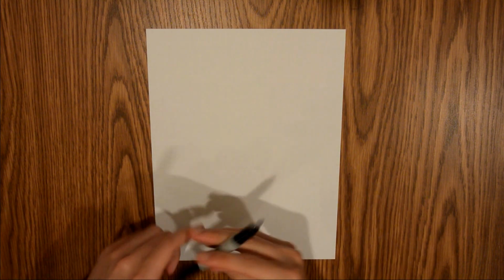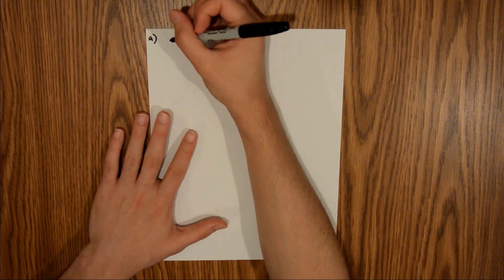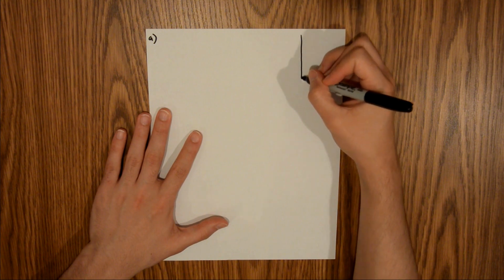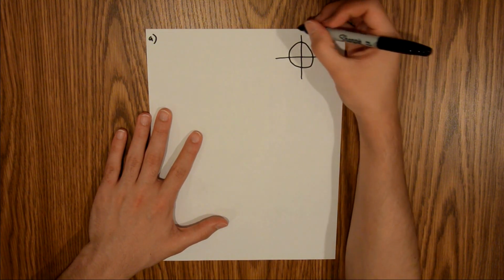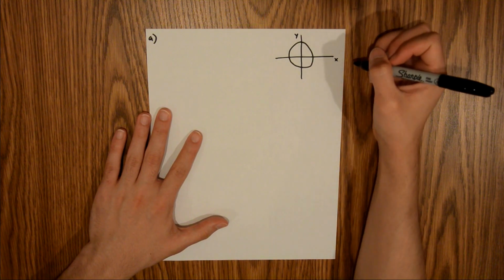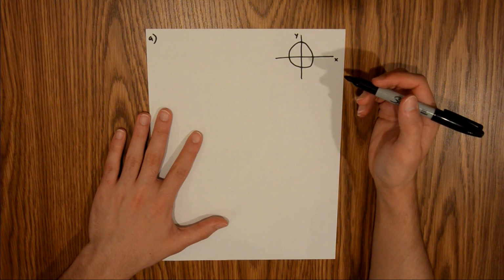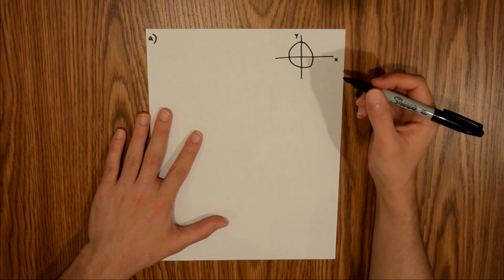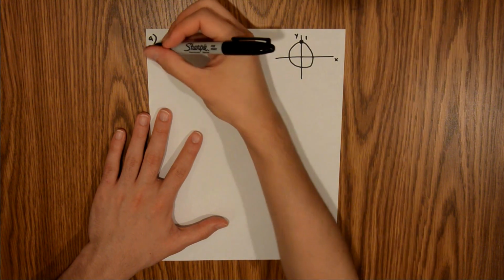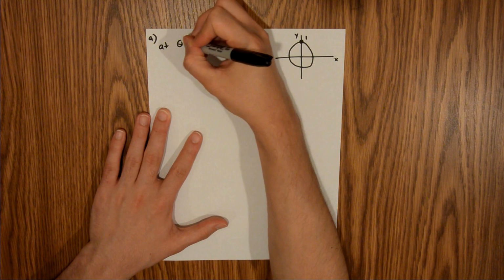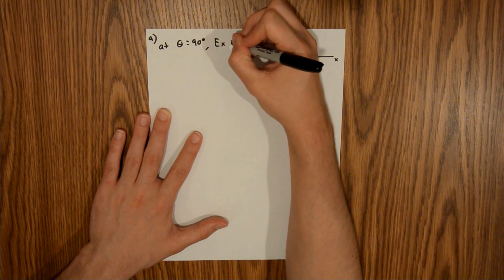And so for part A, we need to find the angle of the second bead, and the first thing that I want to do is draw a little diagram. So here's our ring. This is the y-axis, this is the x-axis. And now if you take a look at graph B, we can see that at theta equals 90 degrees, our net electric field in the x direction is equal to 0. So right here I'm going to draw bead 1, and I'm going to say at theta equals 90 degrees, E of x is equal to 0.